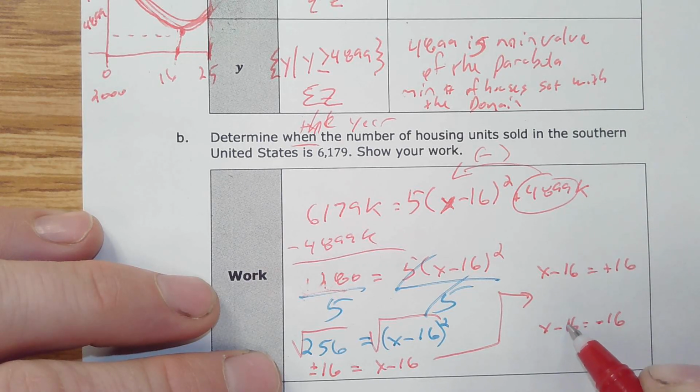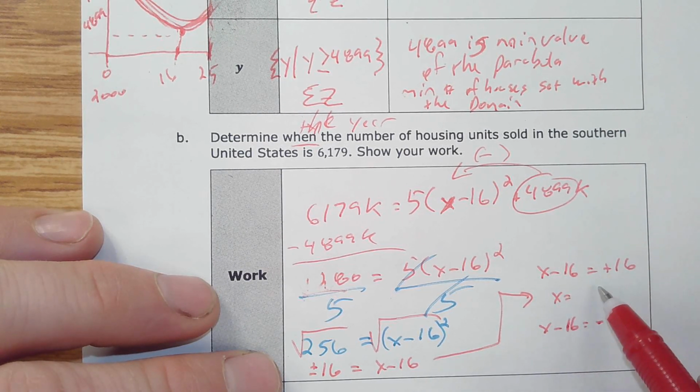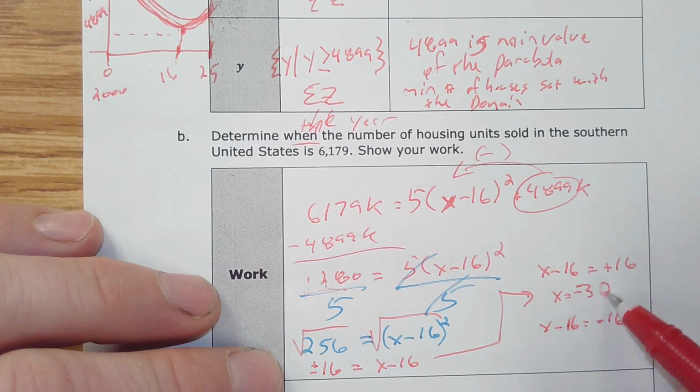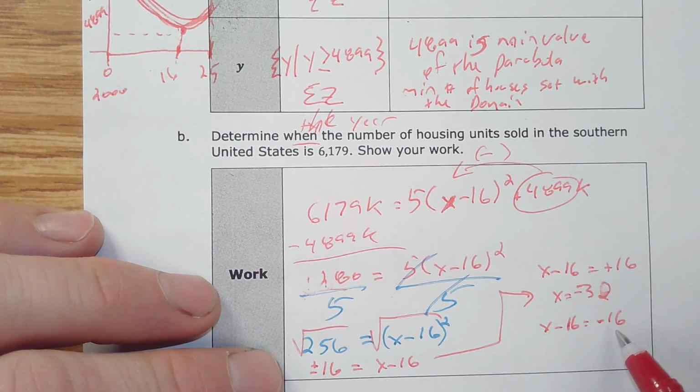So x equals 16 minus 16... I mean, negative 16 plus 16 for one, so x equals 0, and 16 plus 16 gives x equals 32. I wrote a 36, it's 32.